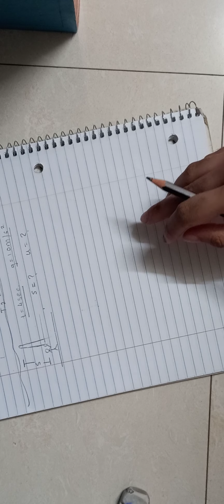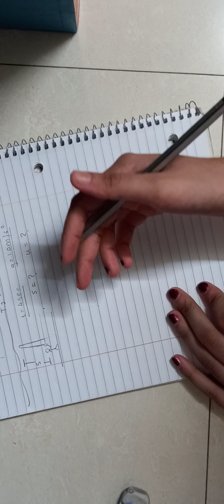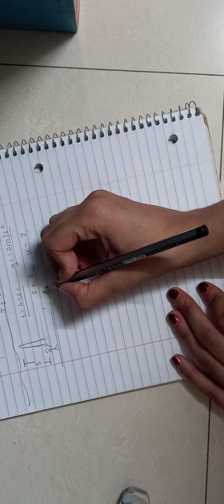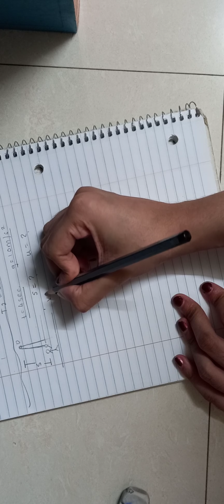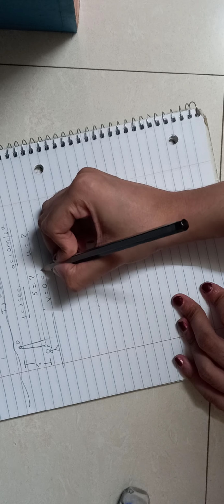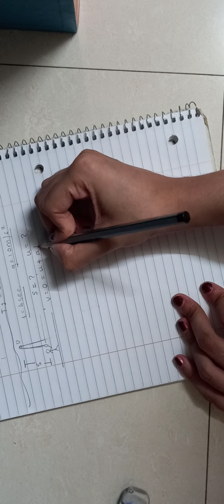Now the method which I first solved this sum was I used v is equal to u plus at. For the upward journey, I know that the velocity at this point will be equal to 0. So v, which is equal to 0, is equal to u plus at.